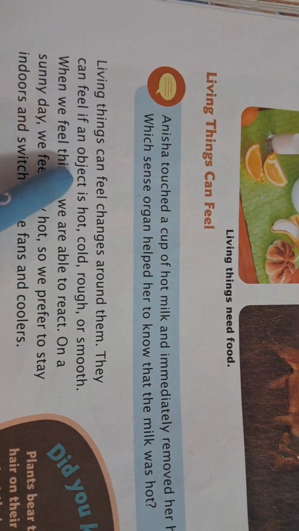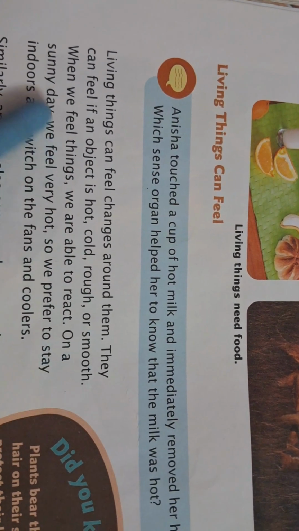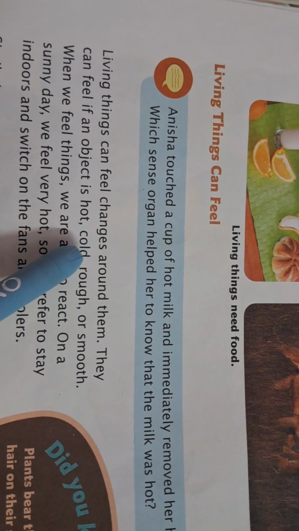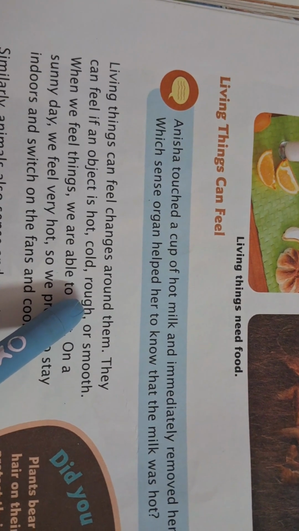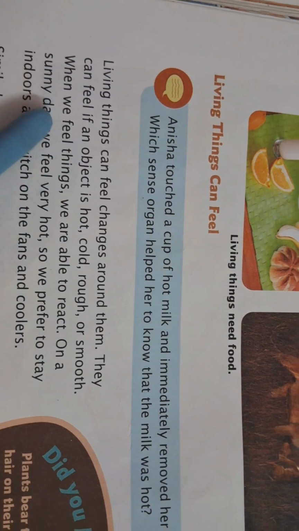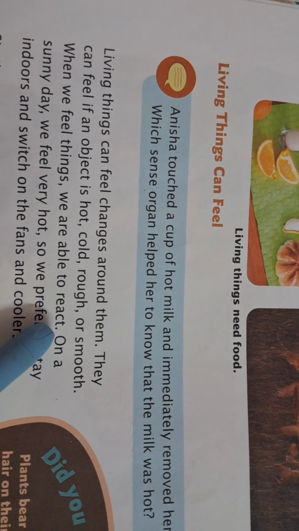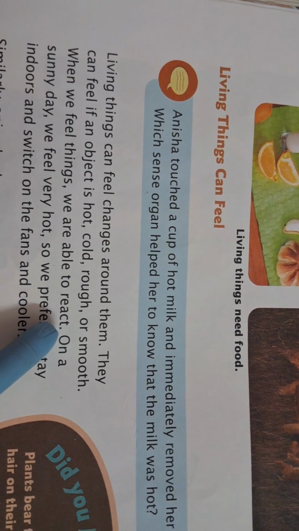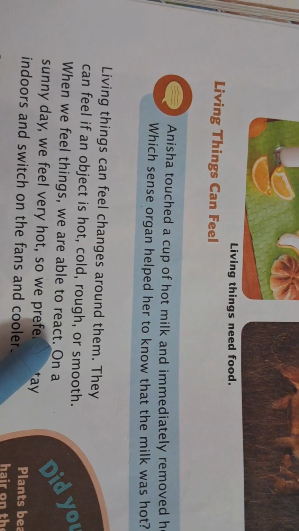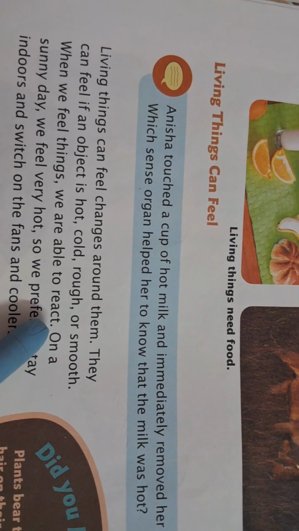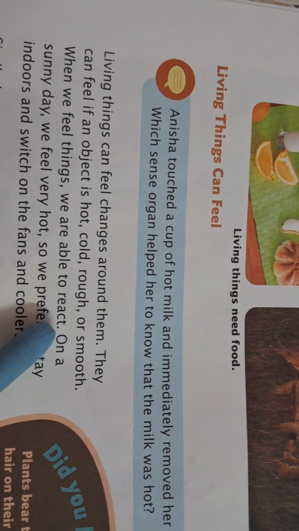They can feel if an object is hot, cold, rough, smooth. So by the skin only we will get all these things. Either it may be hot or cold or rough. By touching any object we will say whether that is rough or smooth. When we feel things, we are able to react. For example, if we are walking and we don't have any slippers on our feet, we will feel that it is rough, isn't it? So we will react, oh no, I could have worn the slippers, isn't it?